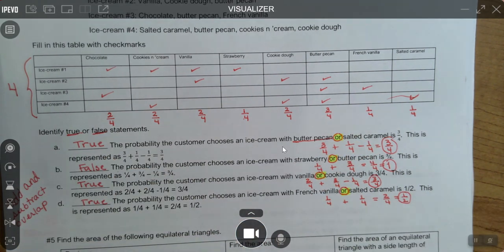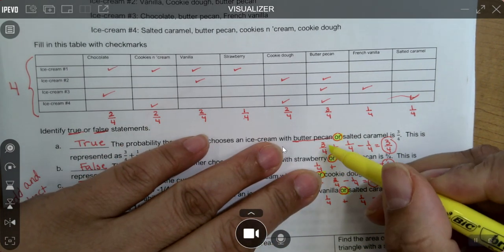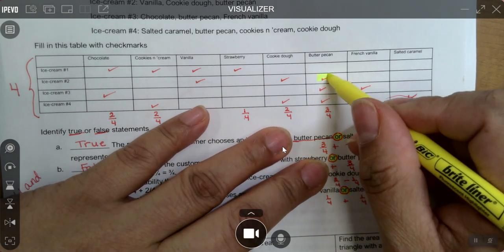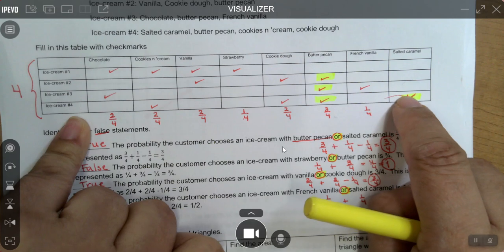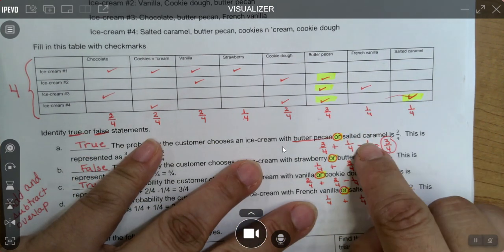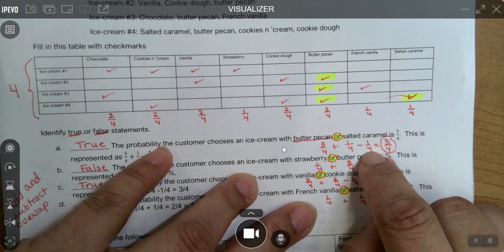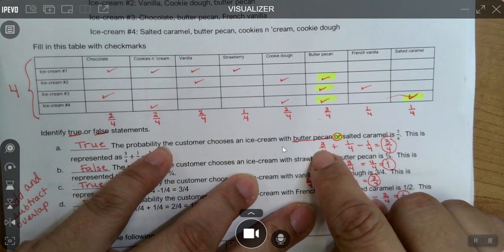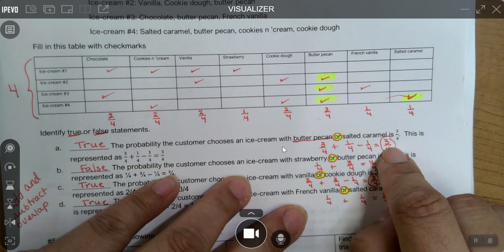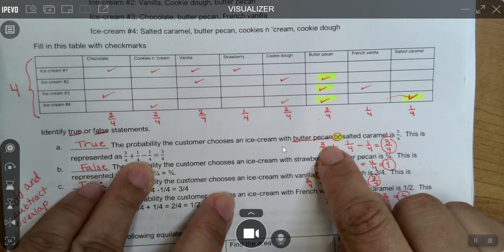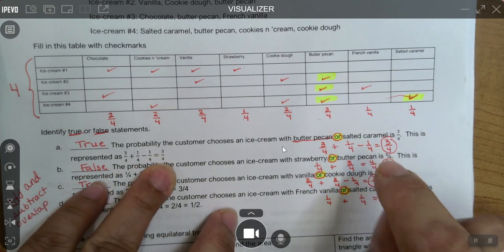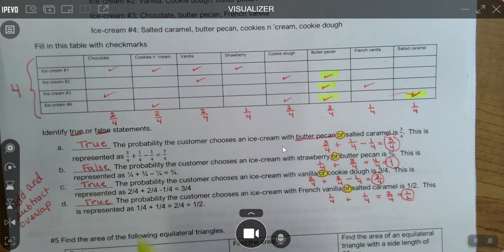Now, is there any overlap between butter pecan and salted caramel? This is butter pecan. This is salted caramel. So yes, in ice cream number 4, there's an overlap. So that's why we're saying minus 1/4. All right, is 3/4. So now when you check, this is represented by 3/4 plus 1/4 minus 1/4. And so this statement is true.